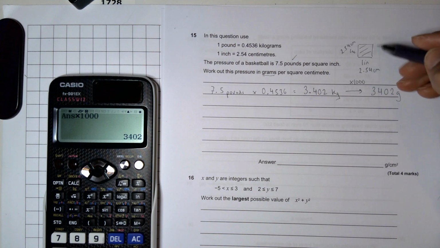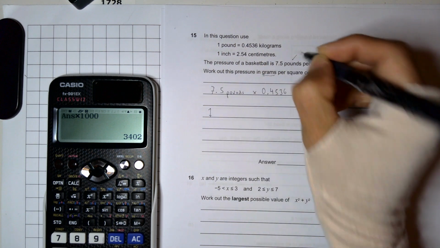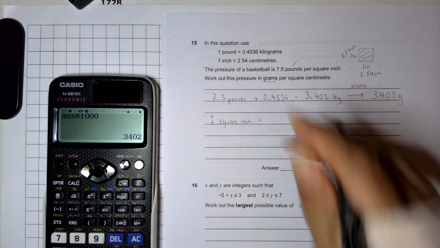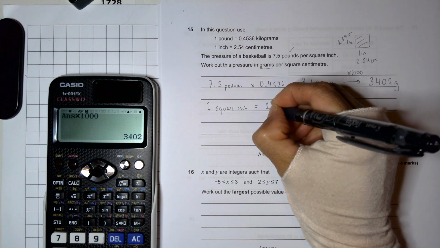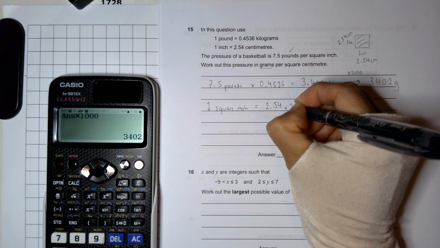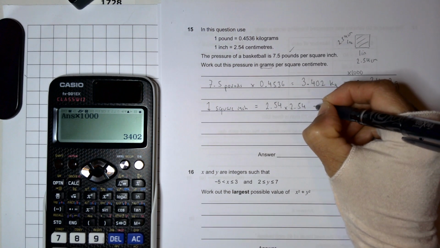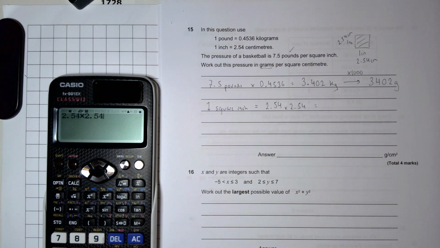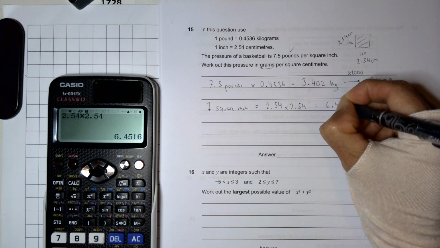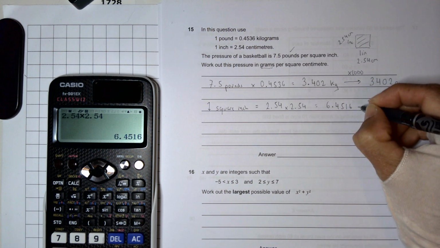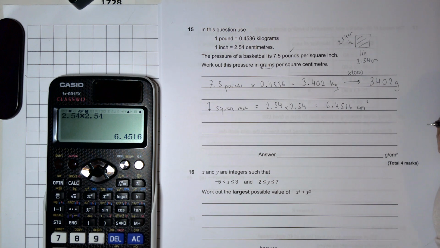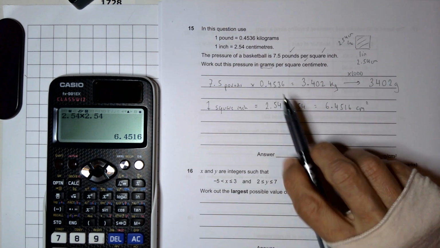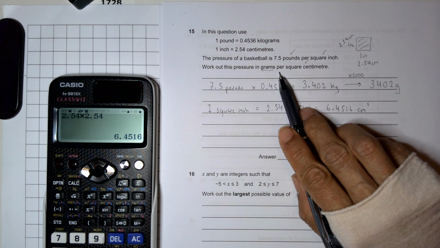Okay, so 1 square inch is the same, identical to 2.54 times 2.54 to get our answer. 2.54, you can square it because that's where the word squared comes from. It comes out to 6.4516, and that's going to be centimeters squared. Okay, so we have our square inches changed to square centimeters, and the final bit is to do grams per, which means divide by square centimeters.